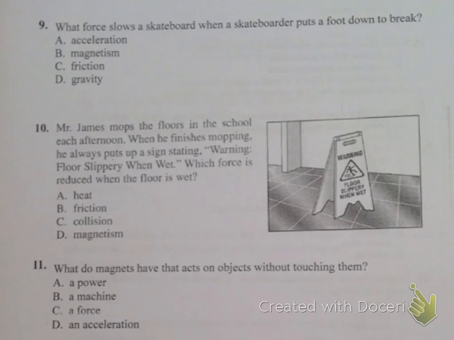Turn your page to number 9. What force slows a skateboard when a skateboarder puts a foot down to brake? Is that A, acceleration, B, magnetism, C, friction, or D, gravity?